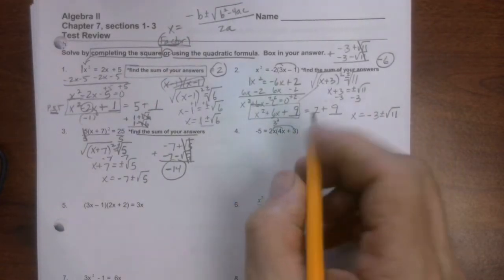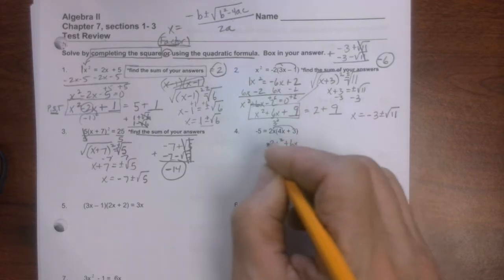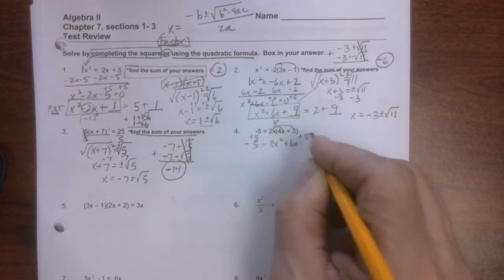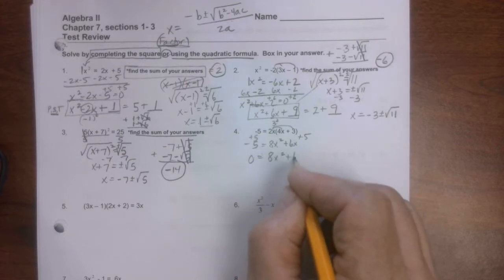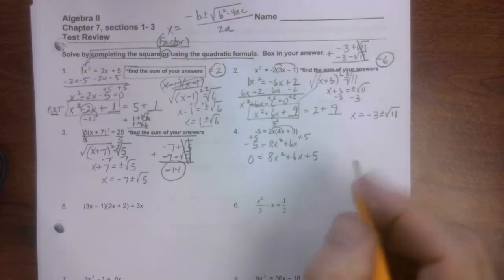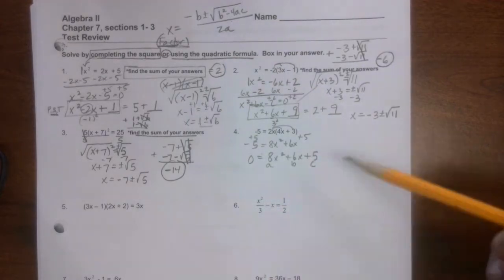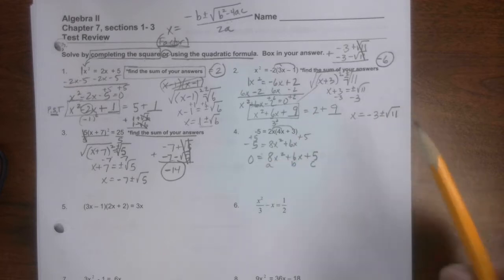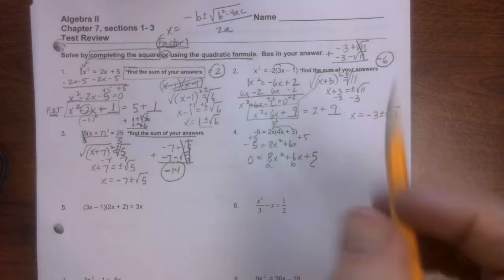I'm going to distribute. 8x squared plus 6x equals negative 5. I'm going to add 5 to both sides. 8x squared plus 6x plus 5. Here's my A, here's my B, here's my C. Do not identify your A, B, or your C until you set it equal to 0. And now I'm going to plug it into the quadratic formula. So I got to take the opposite of whatever B is.